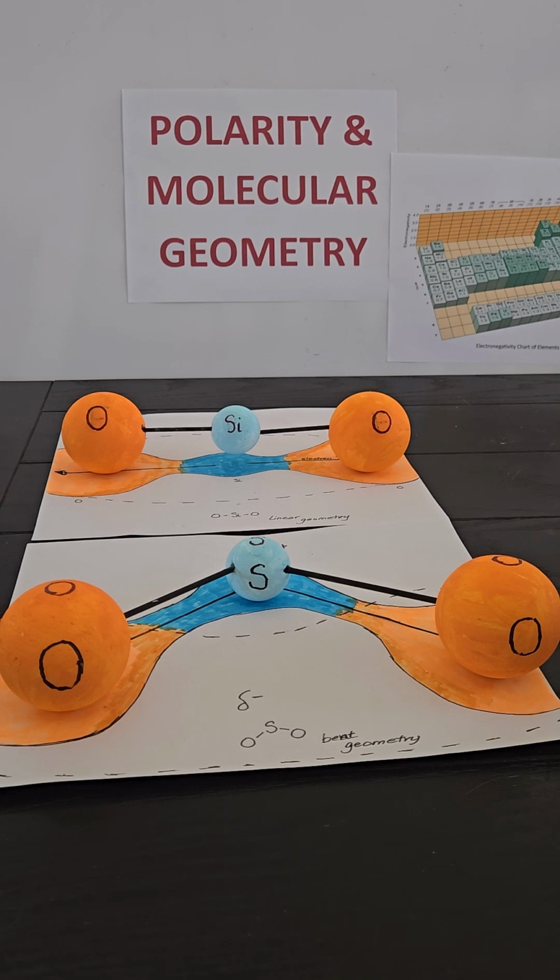If we only look at the differences in electronegativities, if we look at sulfur with 2.5 and oxygen at 3.5, and then at silicon at 1.8 and oxygen at 3.5, you might guess that both molecules are polar. But does their molecular geometry actually play a role?